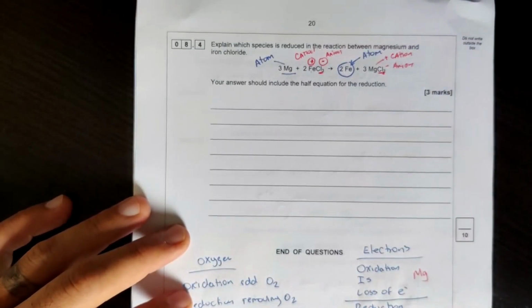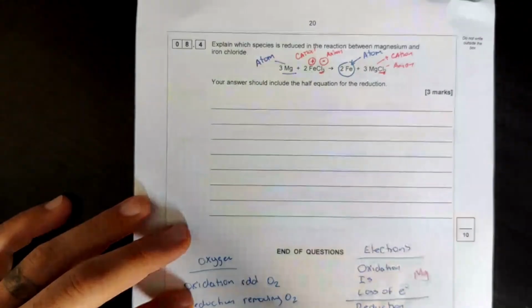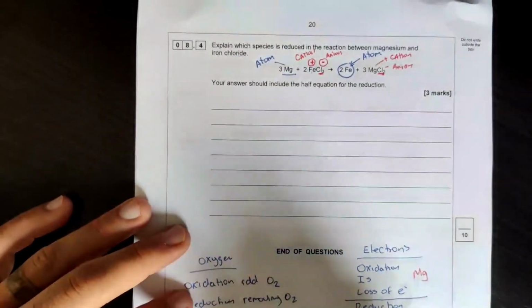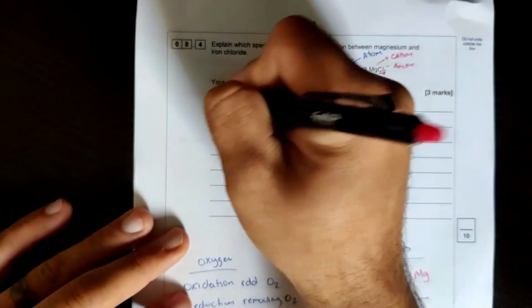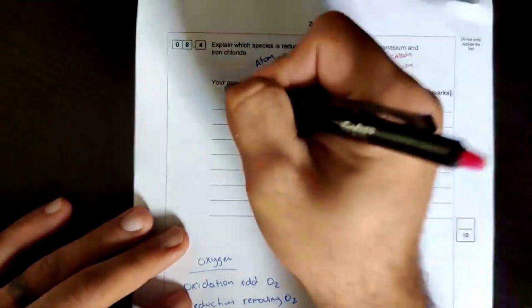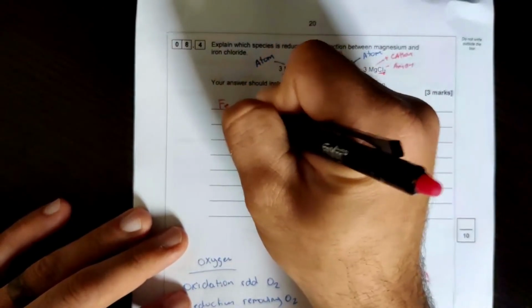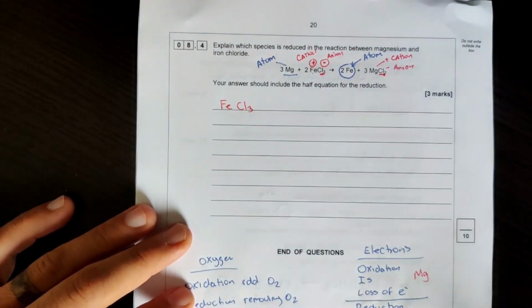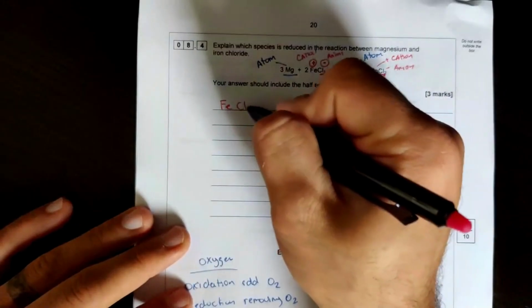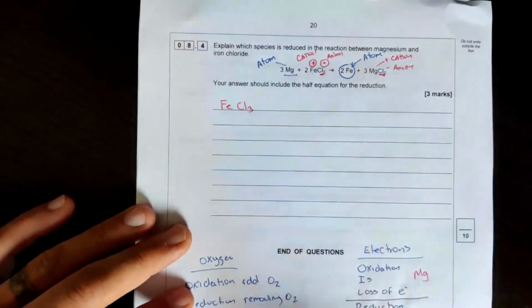Okay, so this is a 3-mark question. The first thing we have to write down is to identify which species has been reduced. So we're going to say the iron 3 has been reduced. And how do we know it's iron 3? Well, because if you have iron chloride, each one of those chlorines has a value of -1.